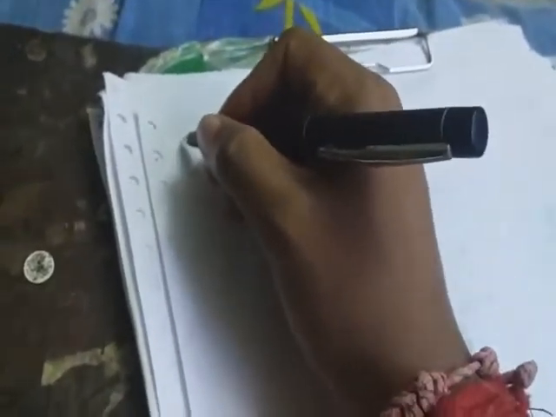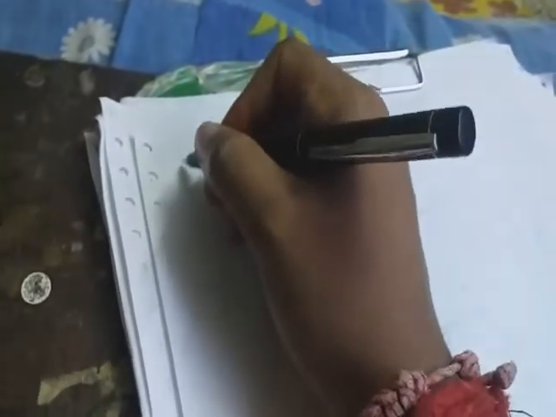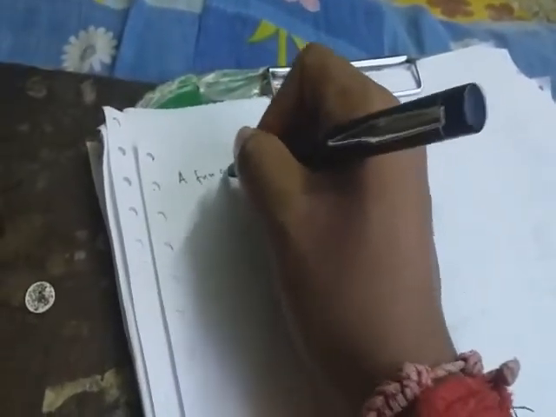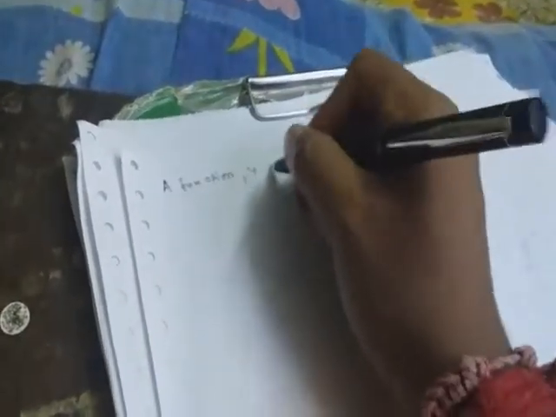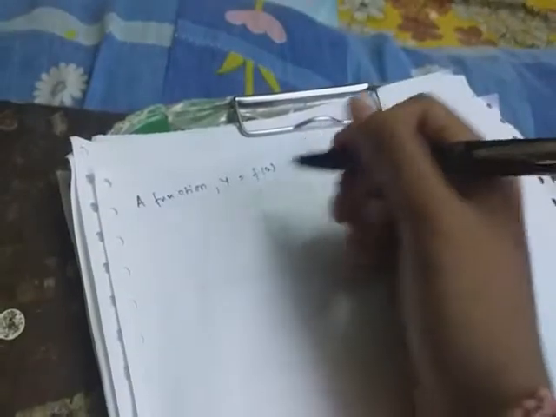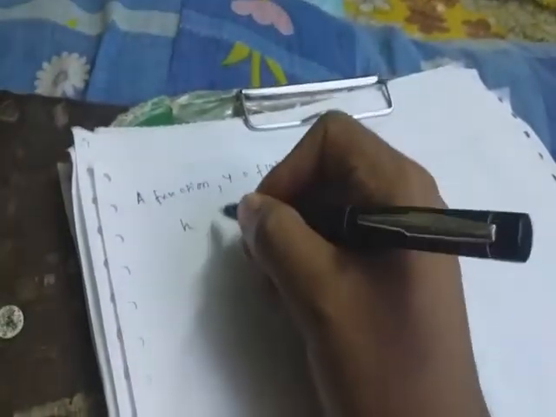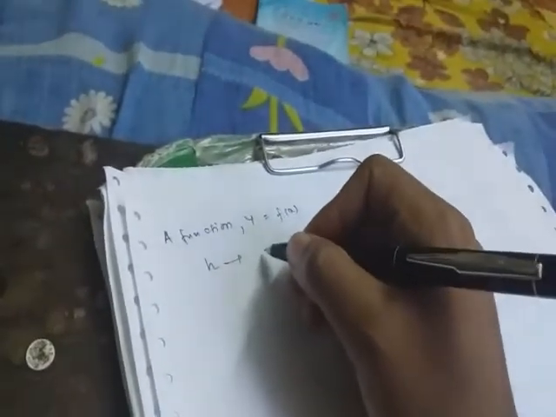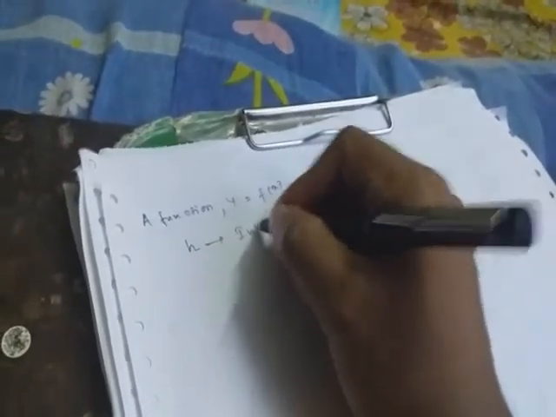Let's study it mathematically. Suppose a function y equals f(x) is provided, and we define the term h, which is known as the interval of differencing.